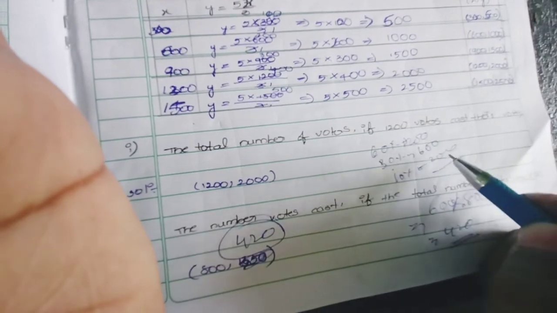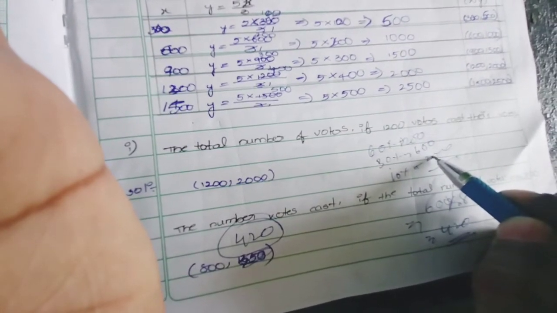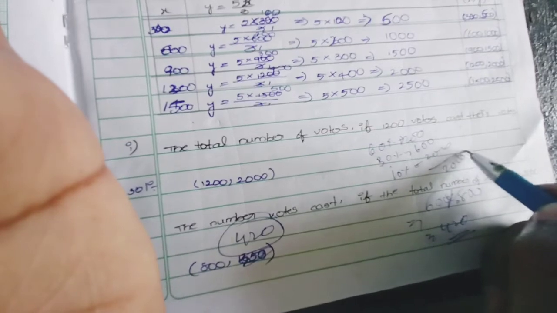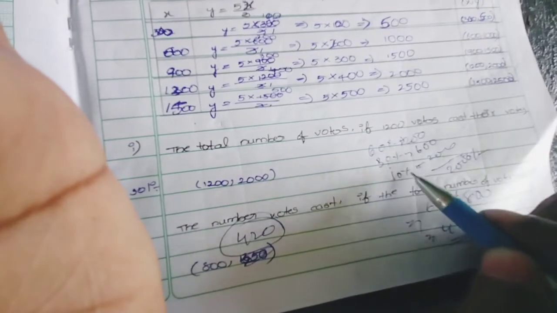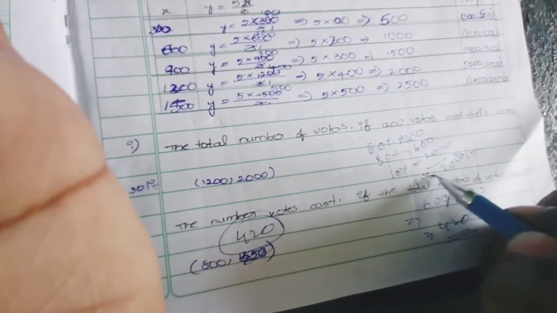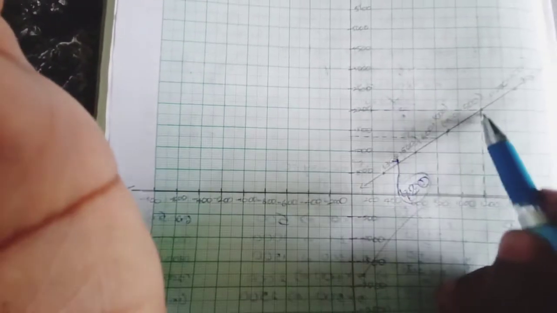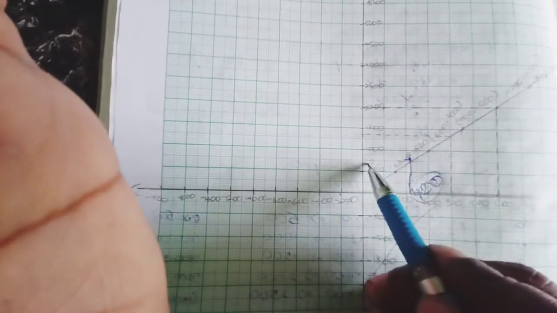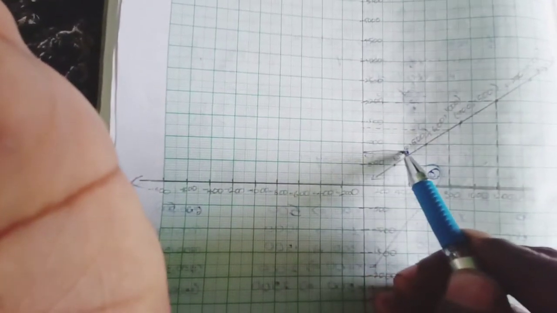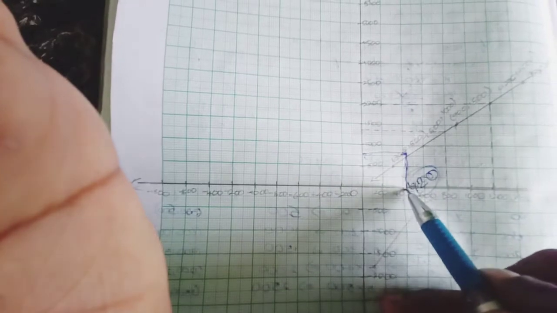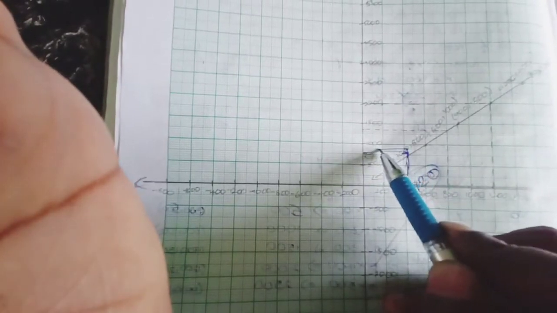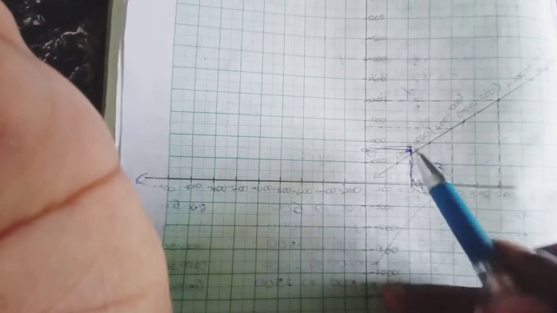1200 plus 600 plus 200, that will be a total of 2000 voters. 60 plus 30 plus 10, that is 100%. 100% of people will be 2000. So here you look at the graph like this. This is correct only, and this one you have to change. It is 420.